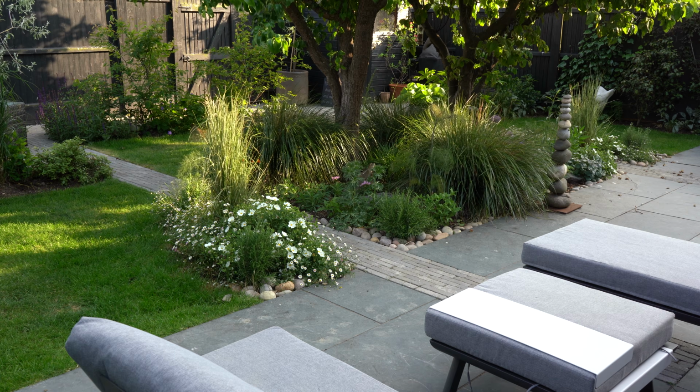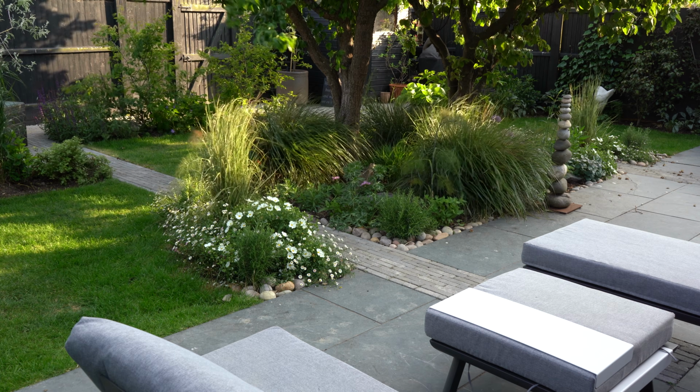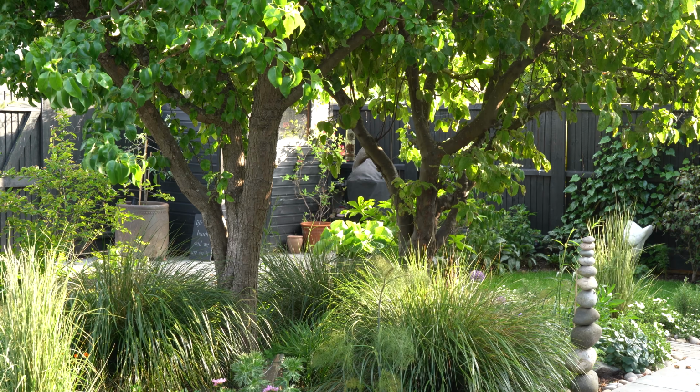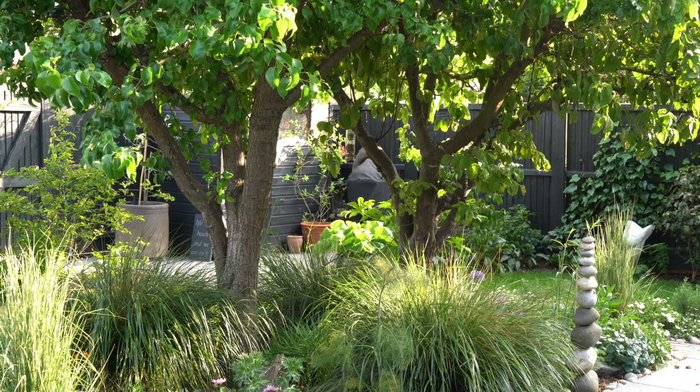So we kind of concealed the back gate, but there was a path to it. Because the planting was staggered, it gave the effect of a longer garden. My mother always used to think that in order to make something seem longer, you take everything out of it. But of course, that's the worst mistake, really.